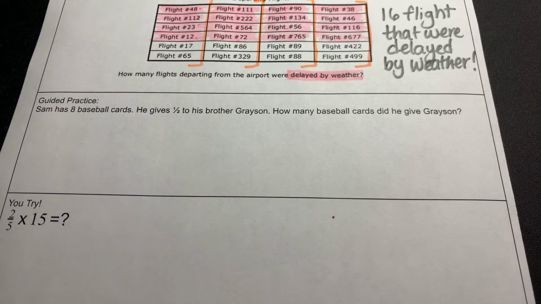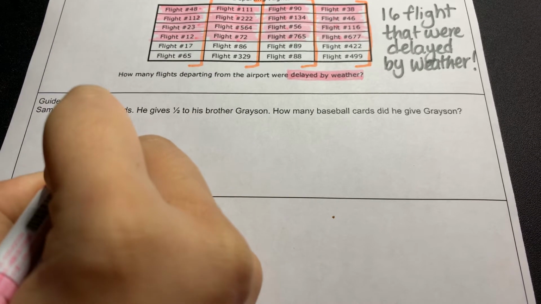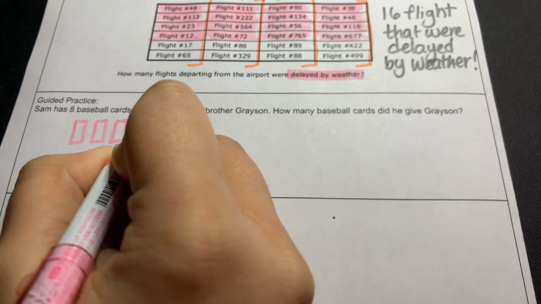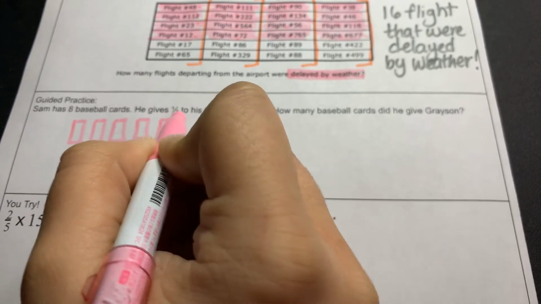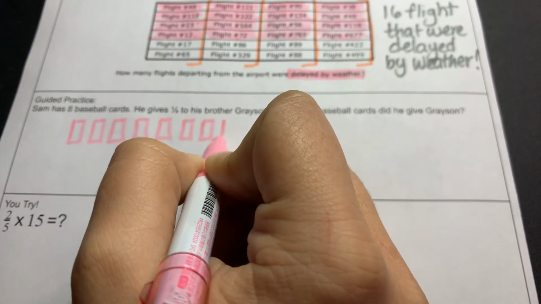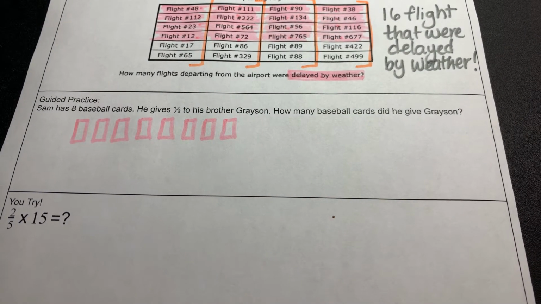You need to draw out first your boxes to represent your wholes. How many boxes do you think you're going to be drawing out today? Okay, so if you did this correctly, you should be drawing out 8 boxes. They don't need to be big. There's 3, 4, 5, 6, 7, 8. And they almost look like the size of little baseball cards.